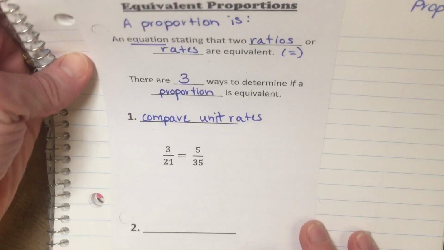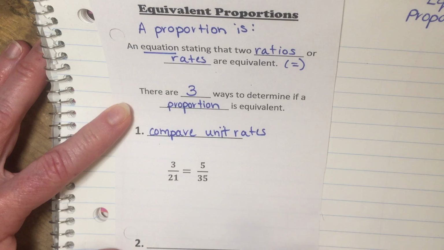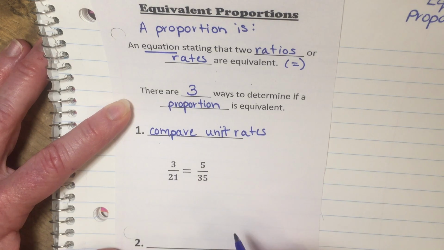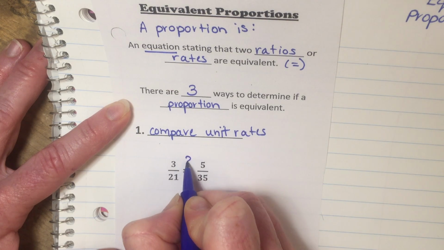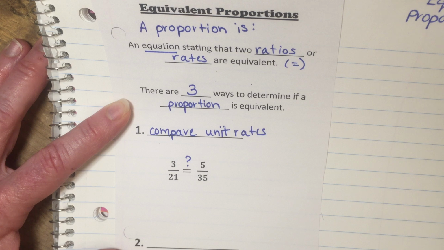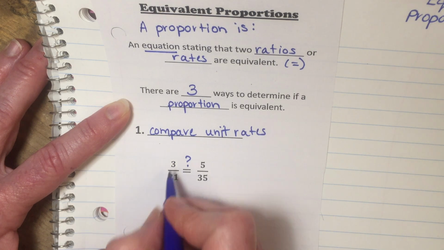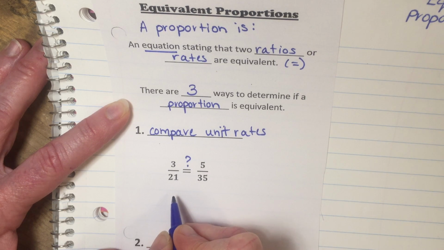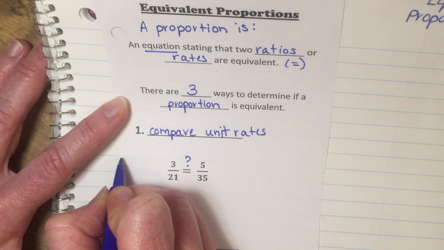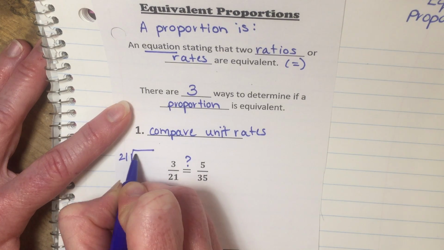You can see in this example that they've given you two ratios, 3/21 and 5/35. They say that they're equal, but that's what we're trying to figure out. Does this actually form a correct proportion? To get a unit rate, remember you're dividing. We're going to do the same as before, top in, bottom out. So I'm going to divide 21 into 3.